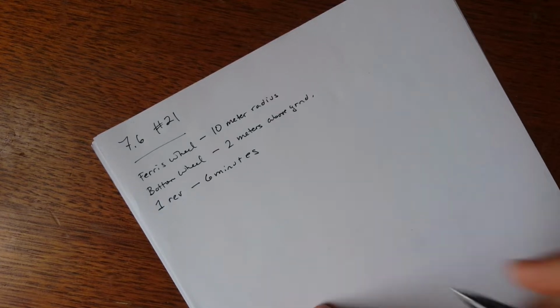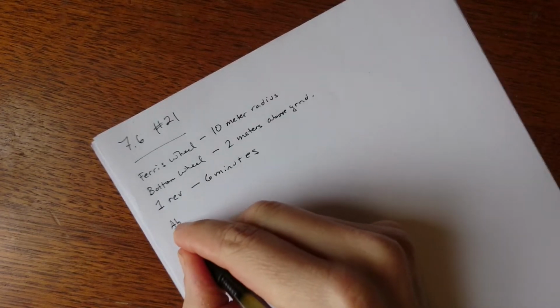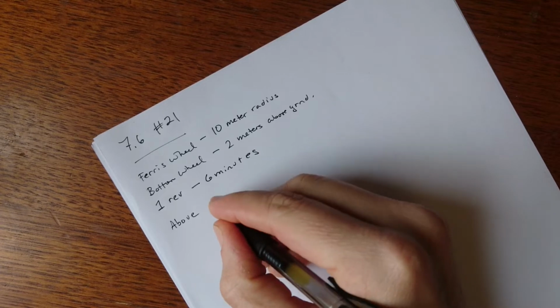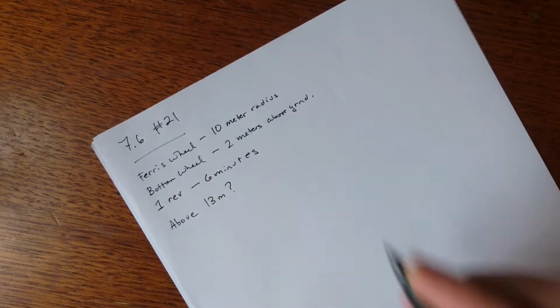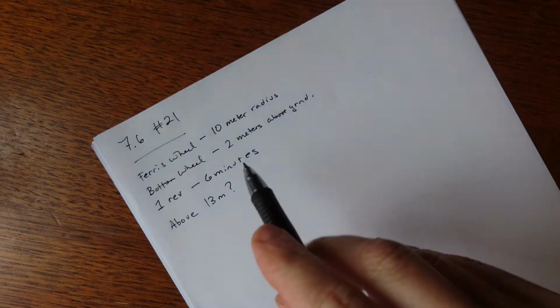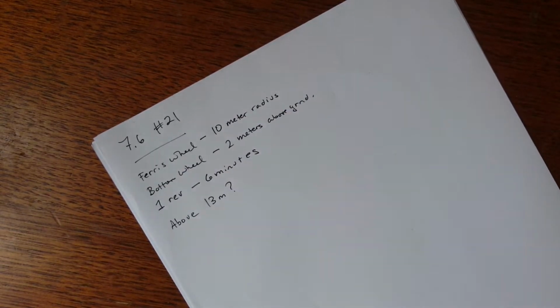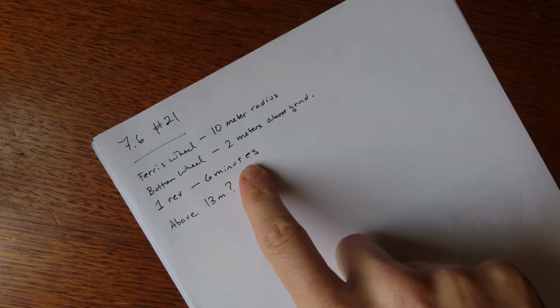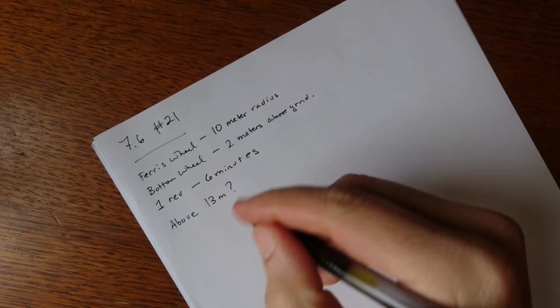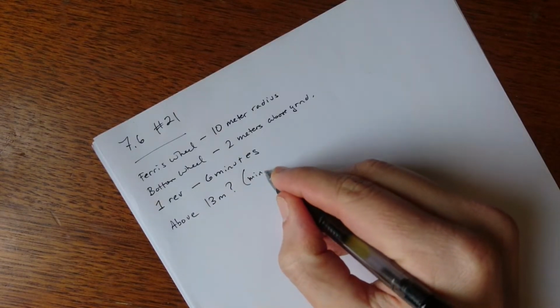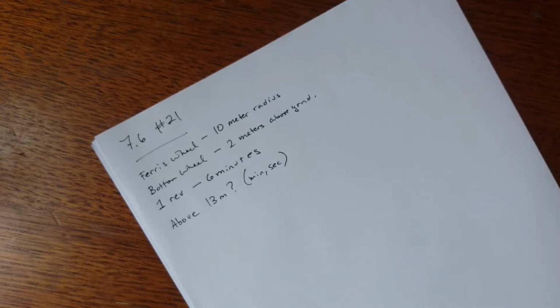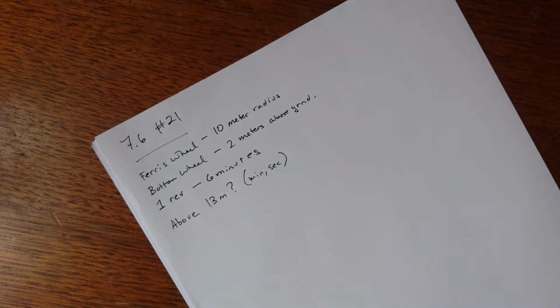The question they want to know is how much time is spent above 13 meters. So imagine somebody getting on at the bottom. They're going to do one full rotation. We know that takes 6 minutes. We want to know how many of those minutes. It tells us to do it in minutes and seconds. How much time is it above 13 meters?